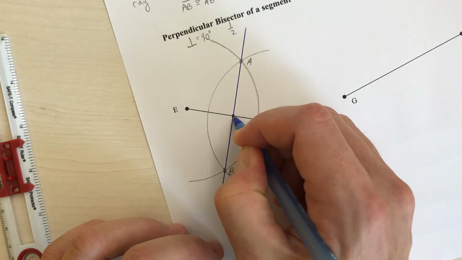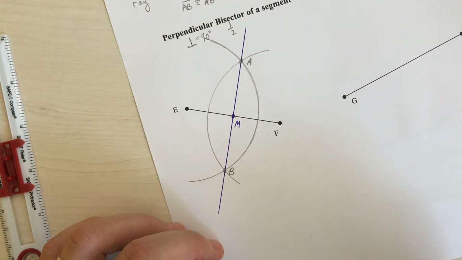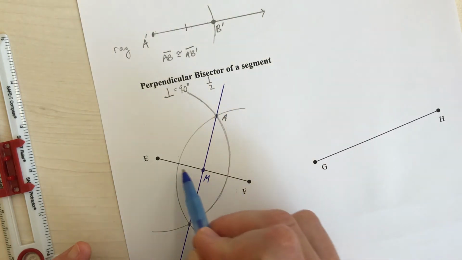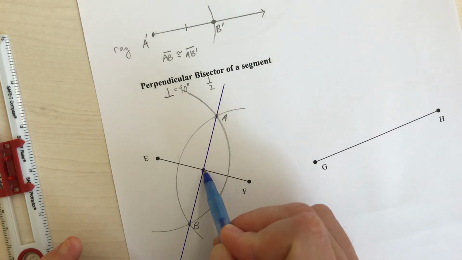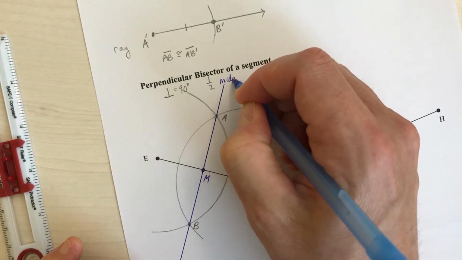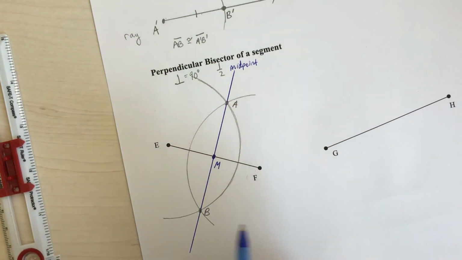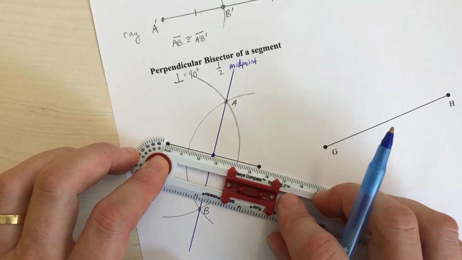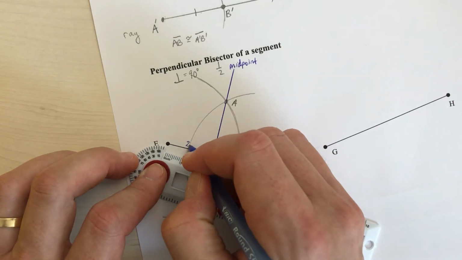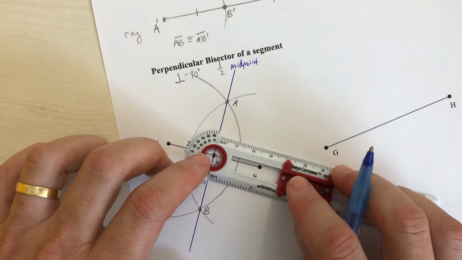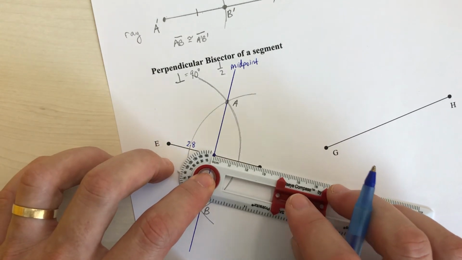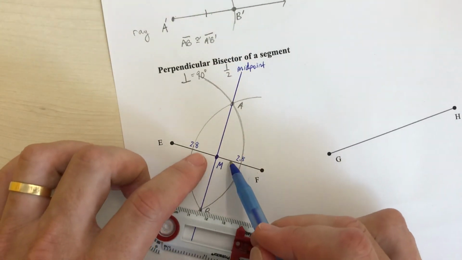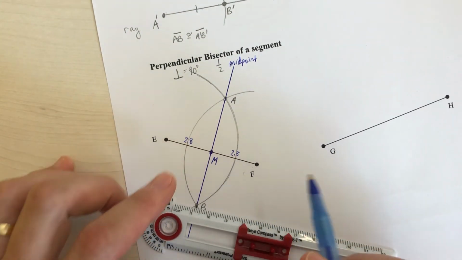Now two things, hopefully, have just happened. The first thing is that we've created a midpoint. I'm going to call that M. Because the other thing about a bisector of a segment, yeah, a bisector cuts this in half, but that means that that halfway point is a midpoint. So M is a midpoint, and I can verify that by measuring from E to M, which is about 2.8 centimeters. And then from M to F should be the same, hopefully. Look at that, 2.8. So that means these are congruent. So M is the midpoint, which is good.